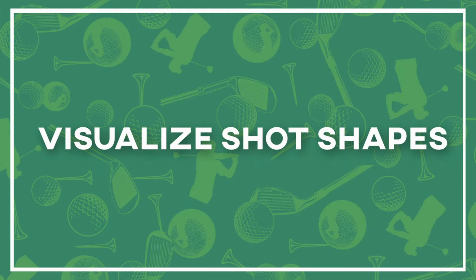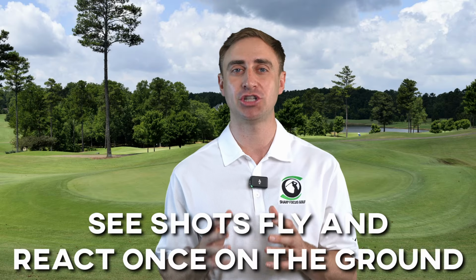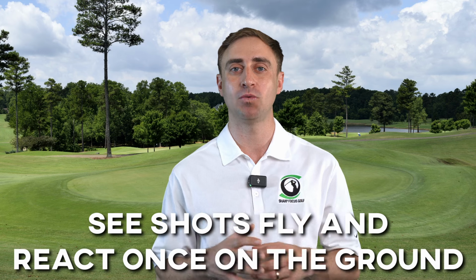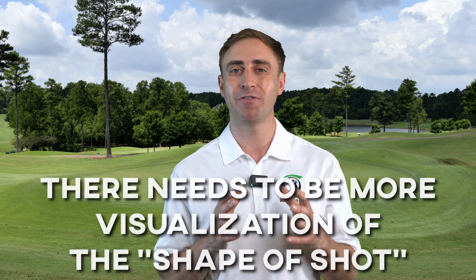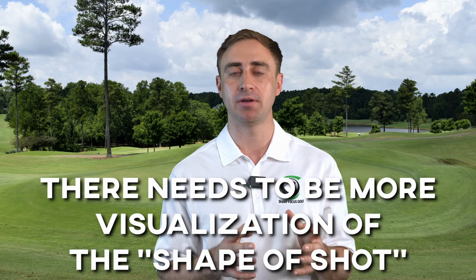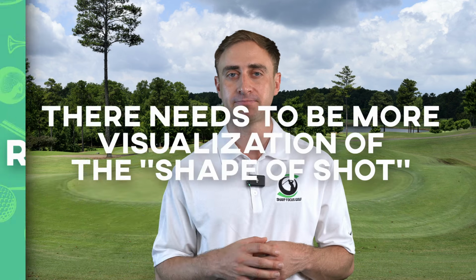Minimizing and managing misses are what makes a player great and what generates winners. Visualize shot shapes. Visualization is also important in seeing shots fly and reacting once they are on the ground, both in practice and on the course. I see too many players working on mechanics, not only on the range, but also on the golf course. There needs to be more visualization of the shot shape about to be played.